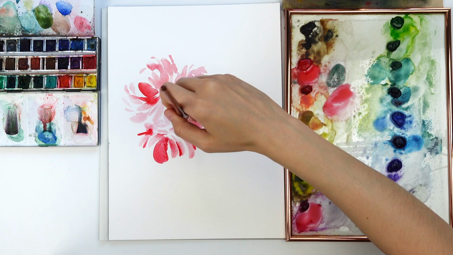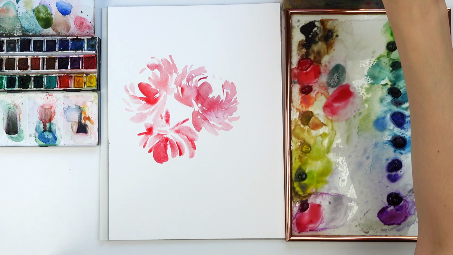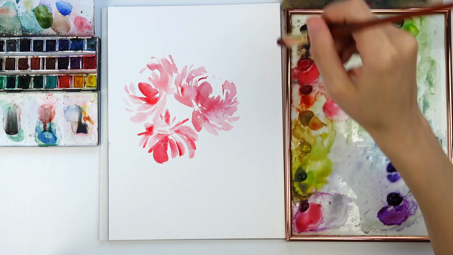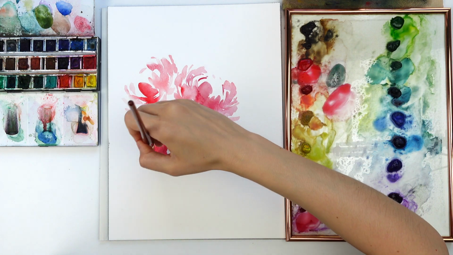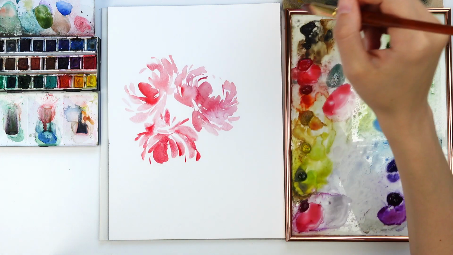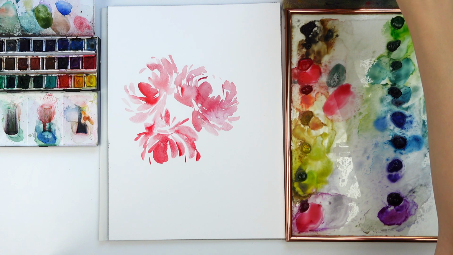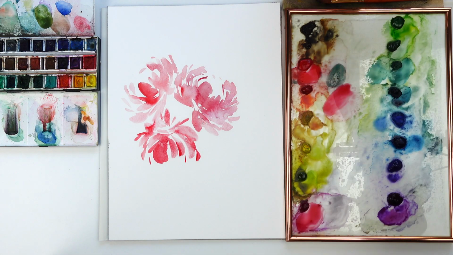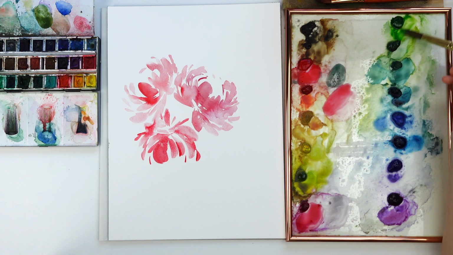You can also, for example, create the very first petal as the darkest in your composition, and then, removing completely all the pigment from your brush, you can just use water to start creating the other petals just by touching slightly the darkest petal you have just created. In this way, you will play with the wet in wet technique, and you will have beautiful bleeding effects from the darkest petal to the petals that are created just with water.